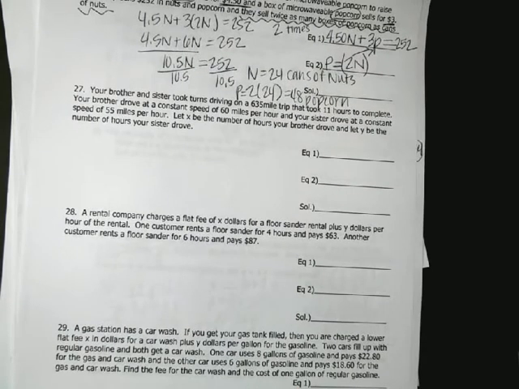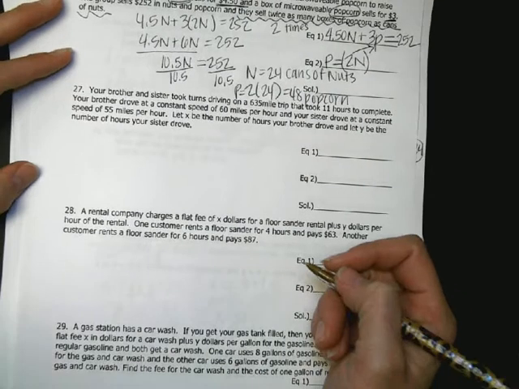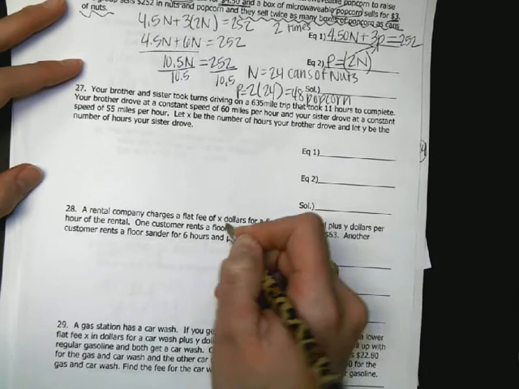Last one for this video is number 28. It says a rental company charges a flat fee of X dollars for a floor sander rental plus a Y dollar per hour of the rental. One customer rents a floor sander for 4 hours and pays $63. Another customer rents a floor sander for 6 hours and pays $87.